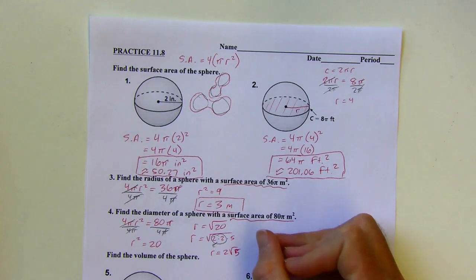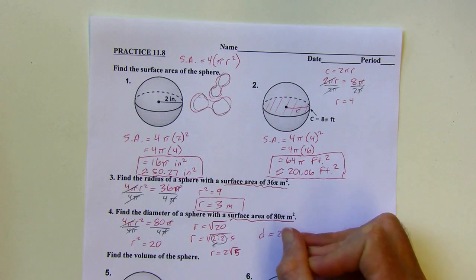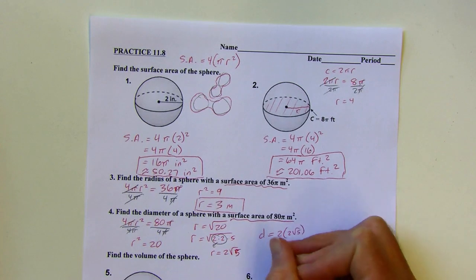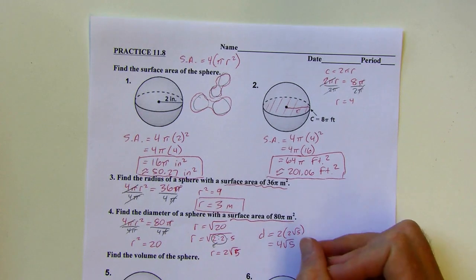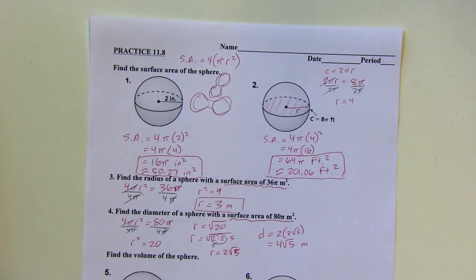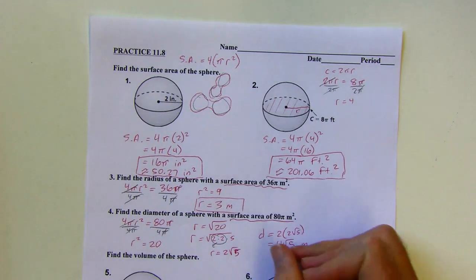Okay? And then that means my diameter is going to be twice that. My diameter is 2 times 2 root 5, which is going to be 4 root 5. So I could leave it like that, or I can do a decimal approximation. 4 root 5 comes out to about 8.94.